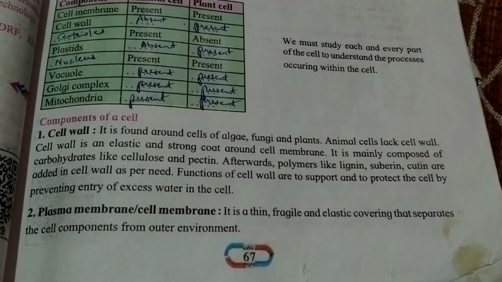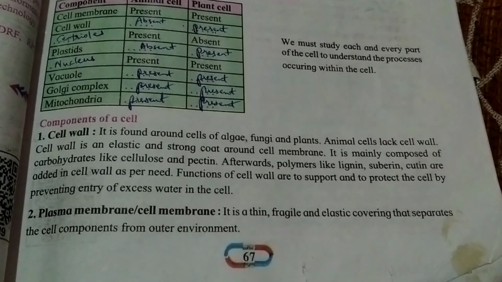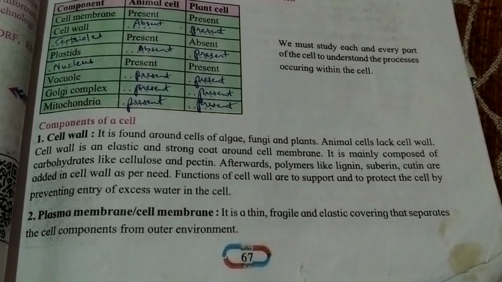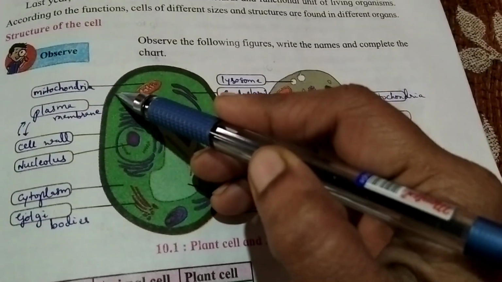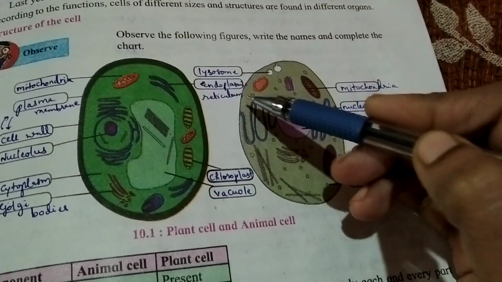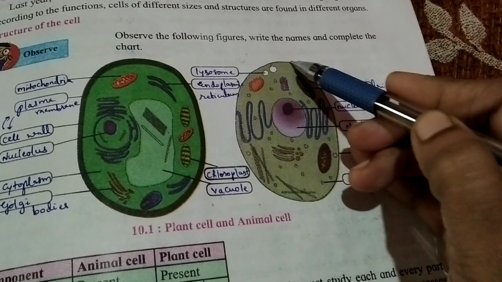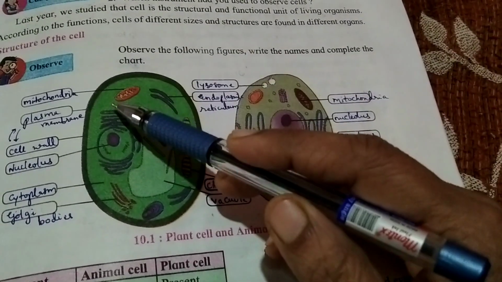Cell wall is an elastic and strong coat around the cell membrane. As I taught you, what is the meaning of cell membrane. So this one is the cell membrane. See this part. This one is the cell membrane of the plant. This one is the cell membrane of the animal.